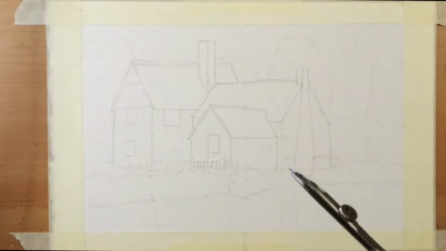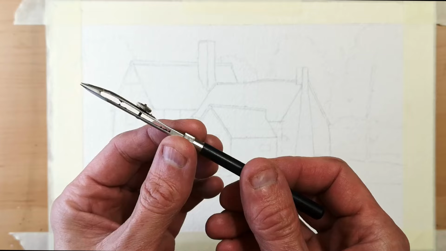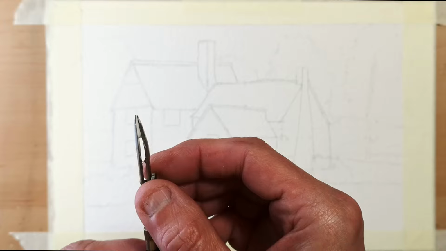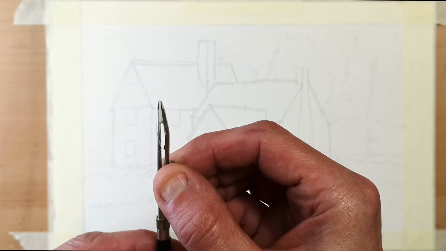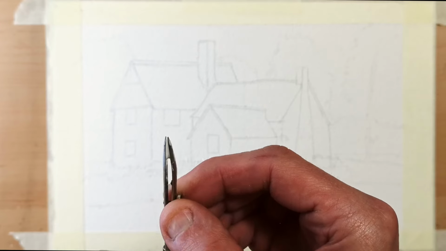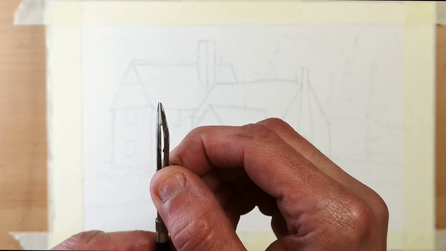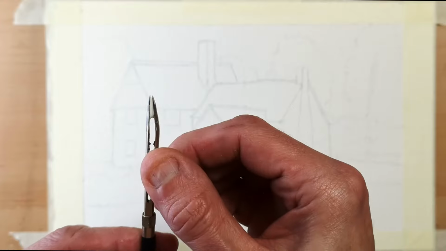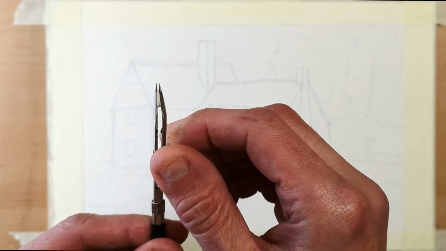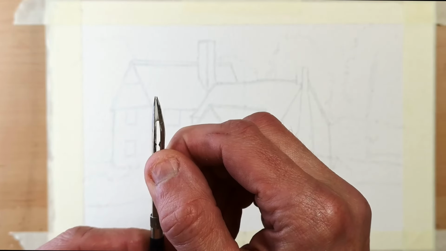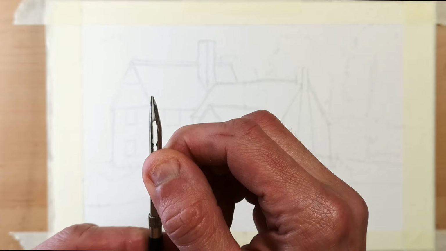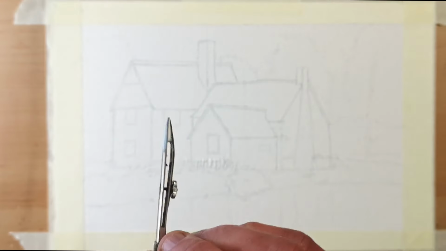So to do that, I'm just using a ruling pen, which you can see we've got masking fluid in, and ruling pens are just something that we can change the width of the two prongs to quite wide to very, very narrow, and we want this very narrow because reeds are very narrow. So we'll try that.